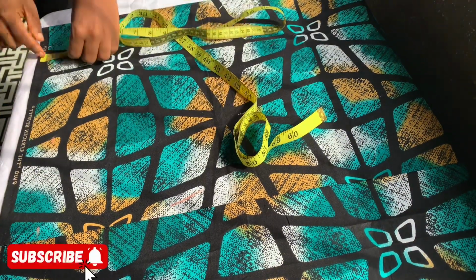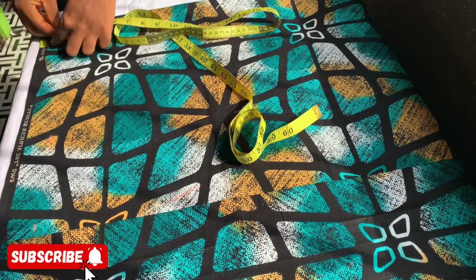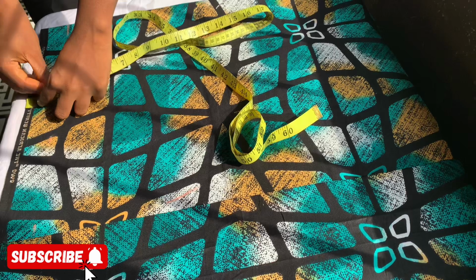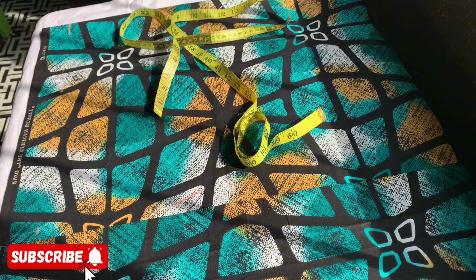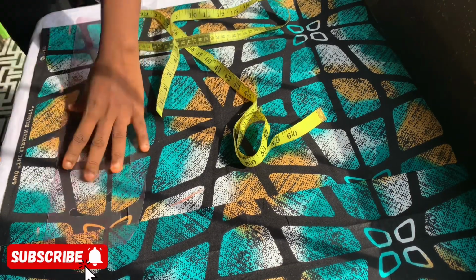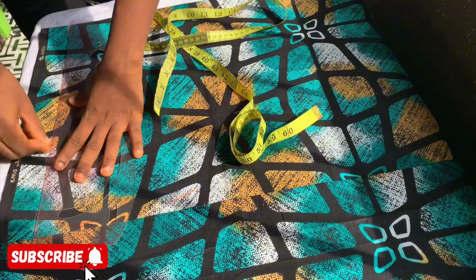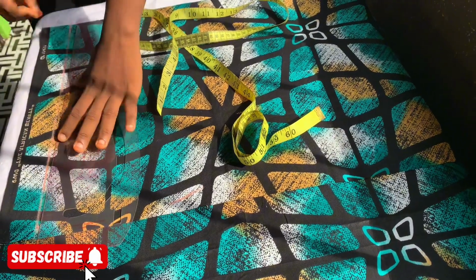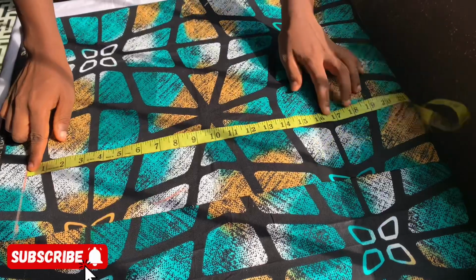I'm going to be using the 1 inch elastic, but I need a little bit of allowance. That means I'll be folding over ½ inch, then I'll be left with 1.5 inches. So by the time my 1 inch elastic goes into the 1.5 inches, it's going to be able to move freely. It's not going to be stuck in there.